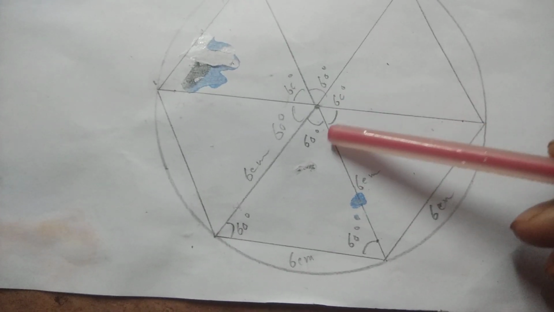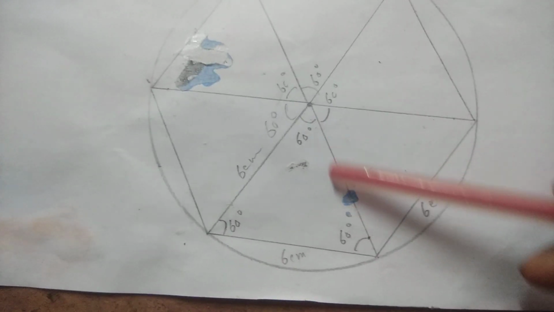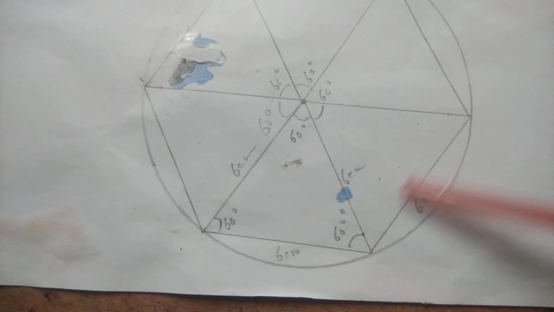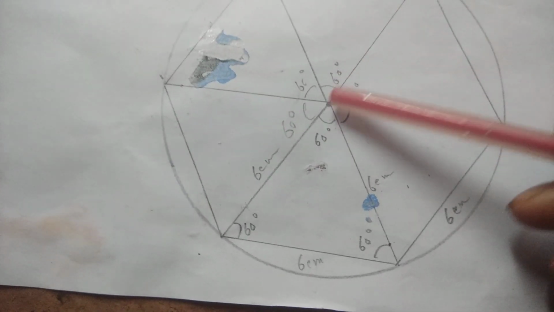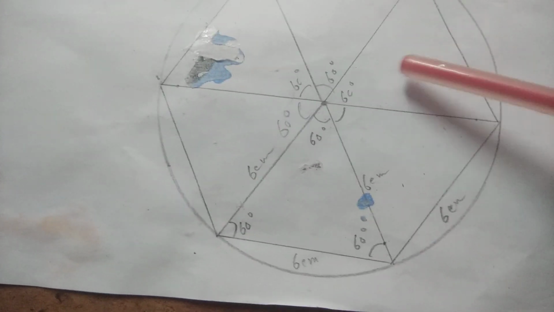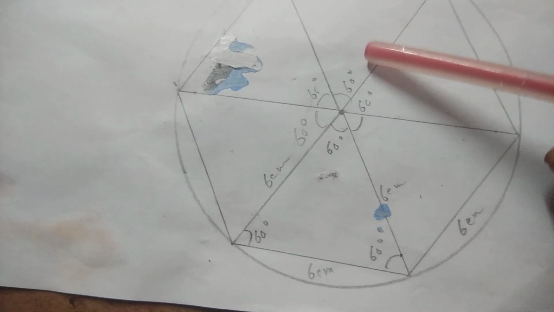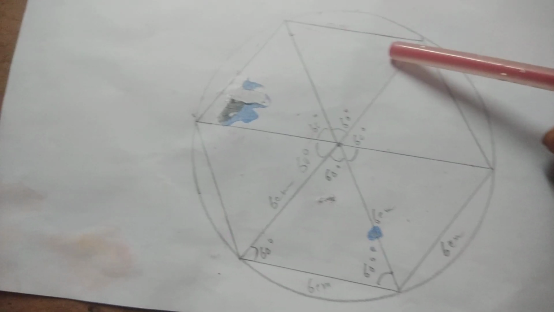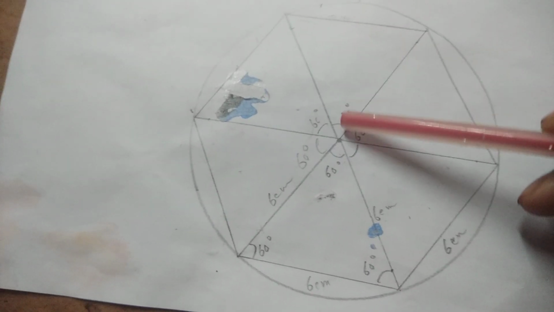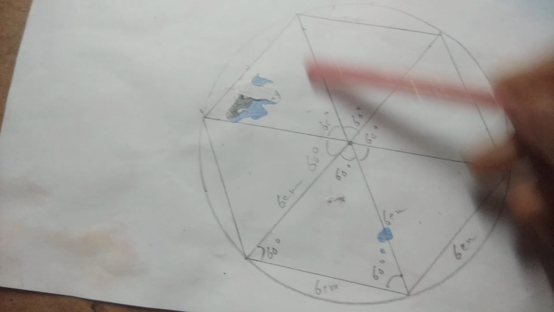Again, take an angle of 60 degree. Then this is again 6 centimeter, 6 centimeter, and this side is 6 centimeter. Again, take 60 degree, join this one and this one, and you will get an equilateral triangle with sides 6 centimeter. Again, you make a 60 degree. You will get 60 degree here, 60 degree here, and the sides as 6 centimeter each.